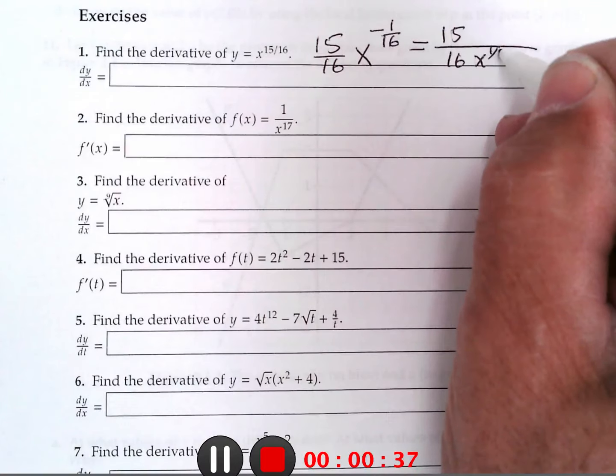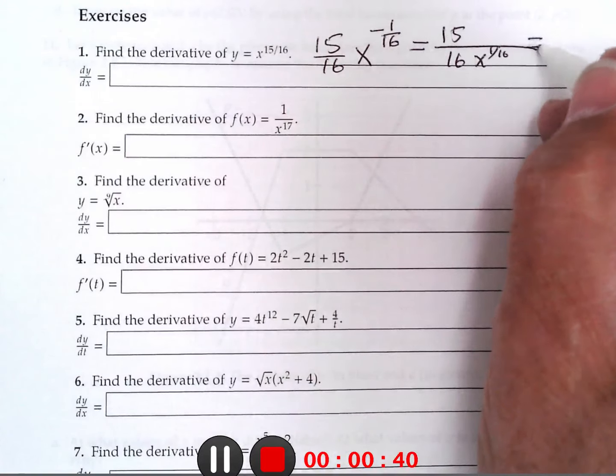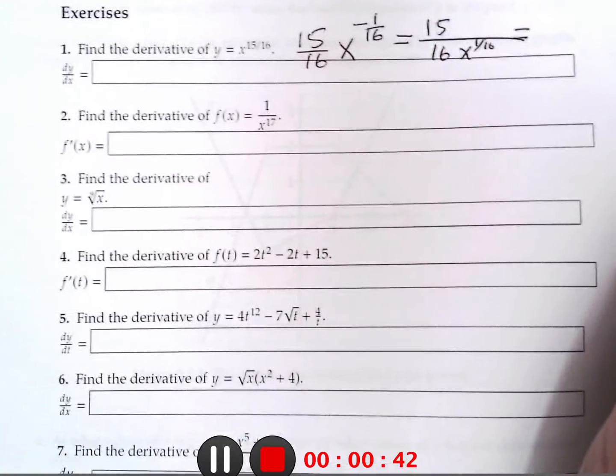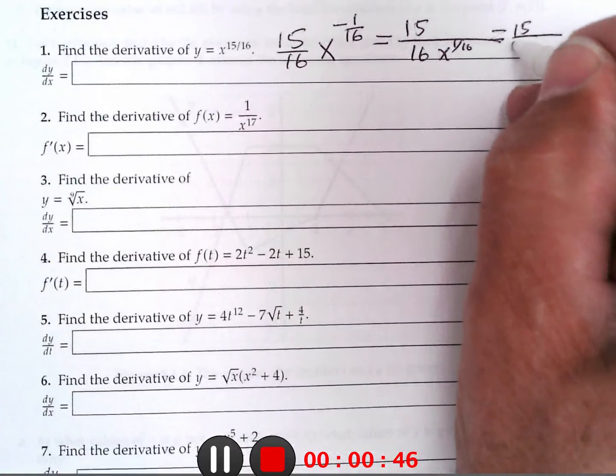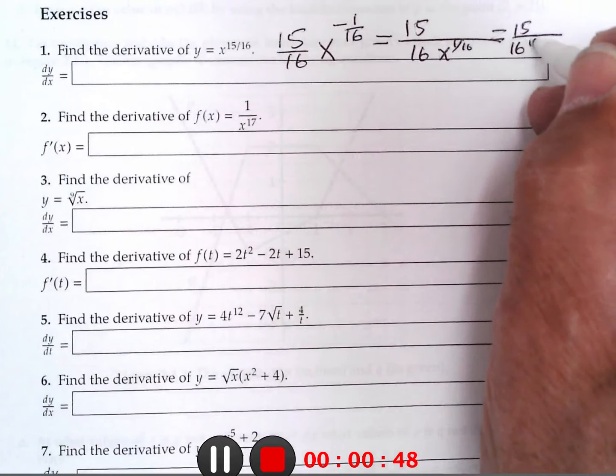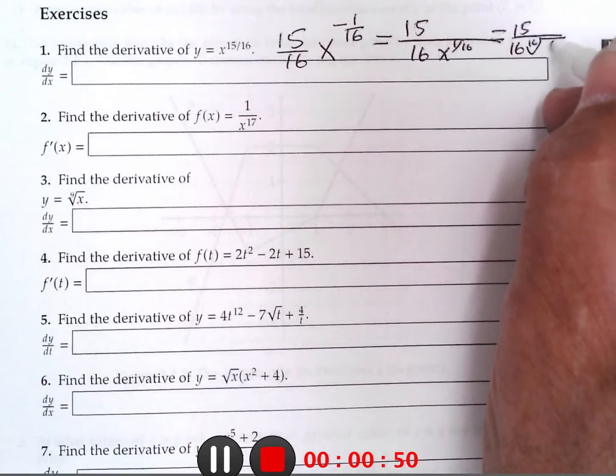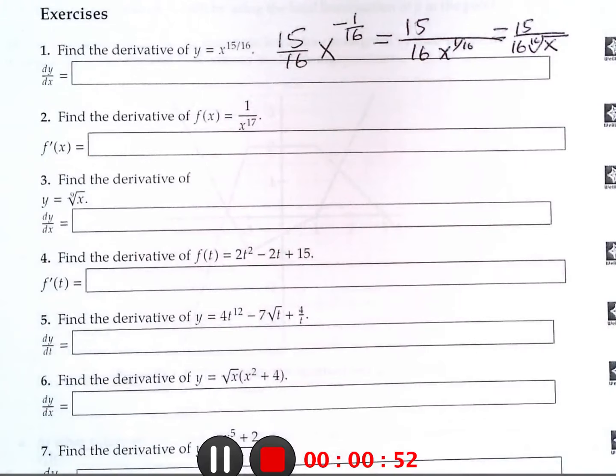And if you don't like that exponent, you could write 15 over 16 times the 16th root of x, because that's what the 1/16 power says.